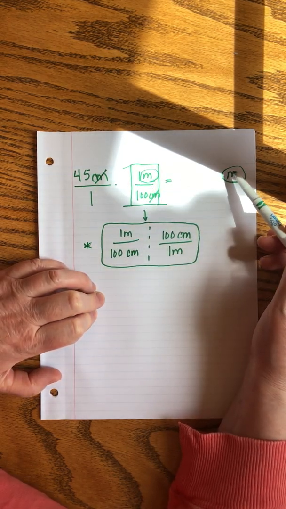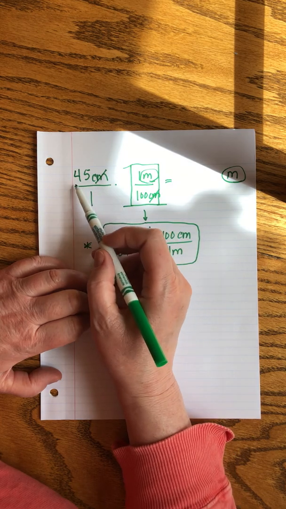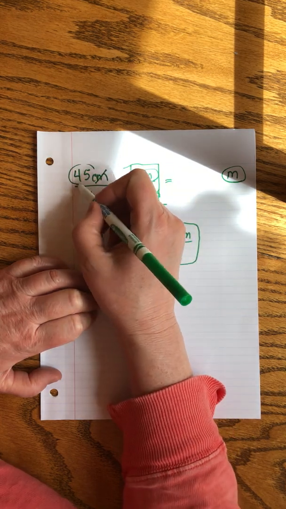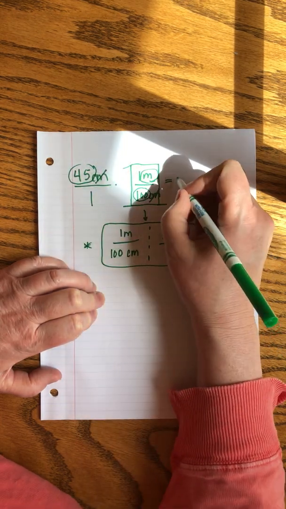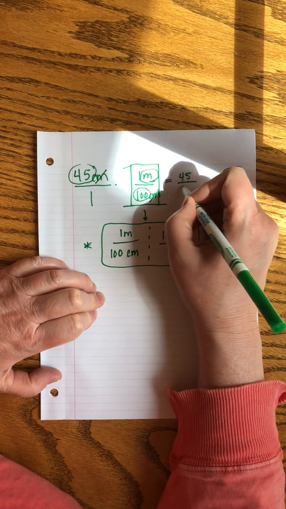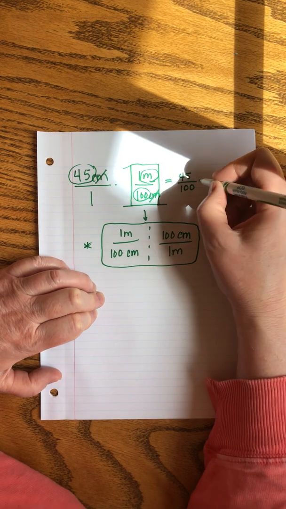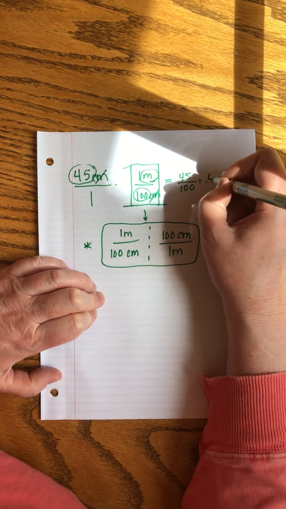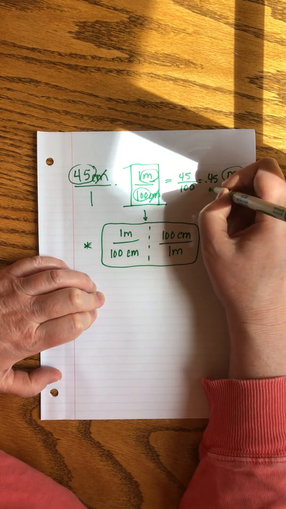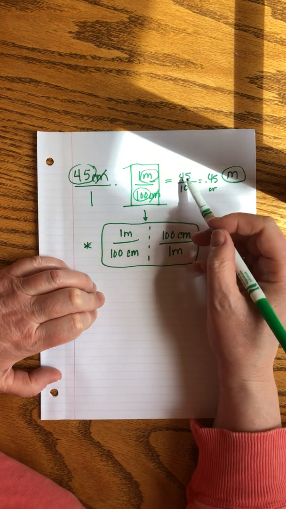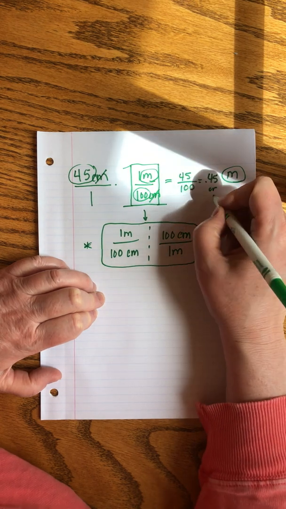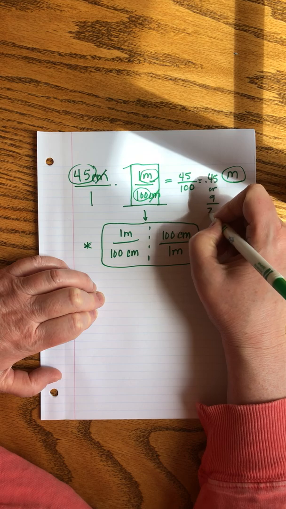It all works out perfectly, and now we just gather up our numbers. I'm going to ignore the ones. There's a 45 and there's a 100. So 45 over 100 is how many meters we need. We could write that as 0.45, or we could divide it by 5 top and bottom, and that would be what? 9 over 20.